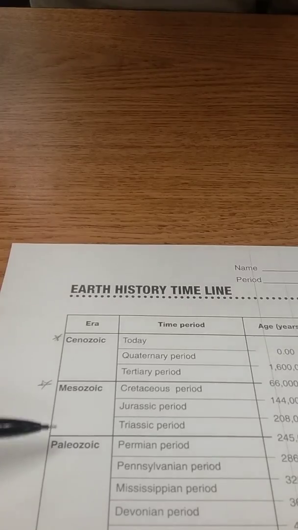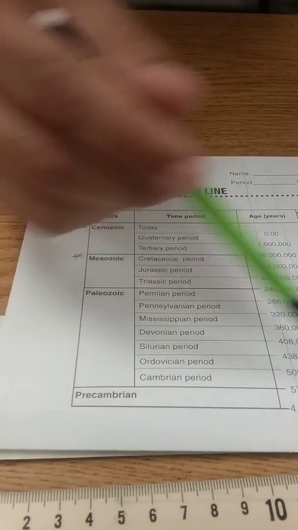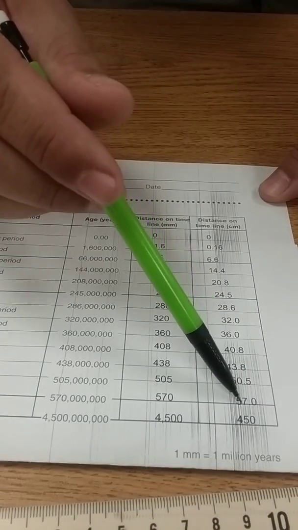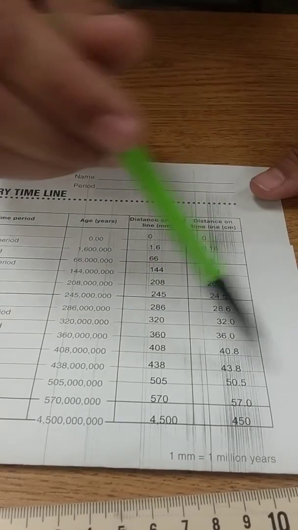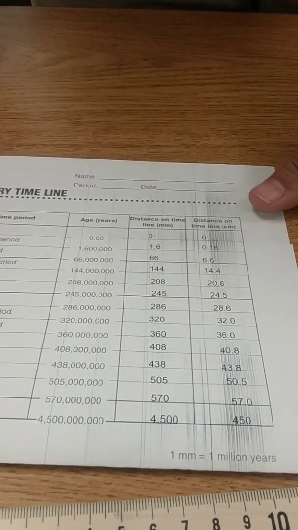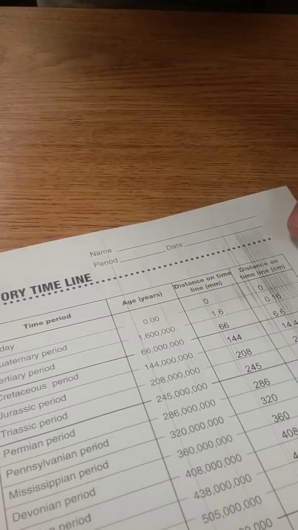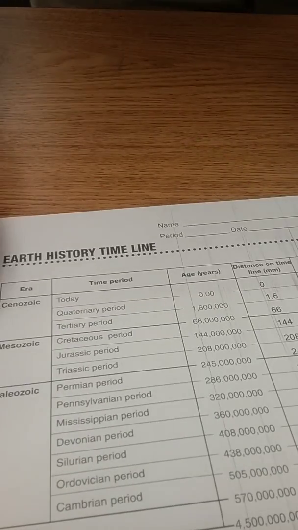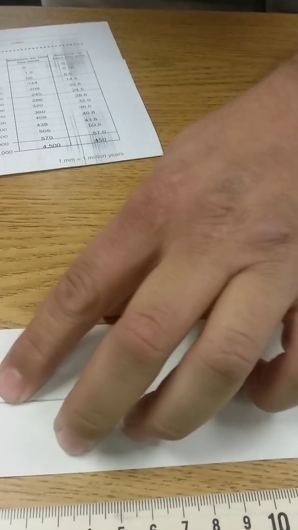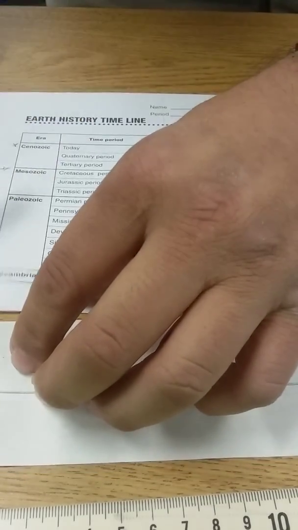Since the Paleozoic era ends at 57 centimeters, it's only necessary that we divide our timeline into eras and periods up to the 57 centimeter mark. I'm going to use the bottom portion to measure the eras.